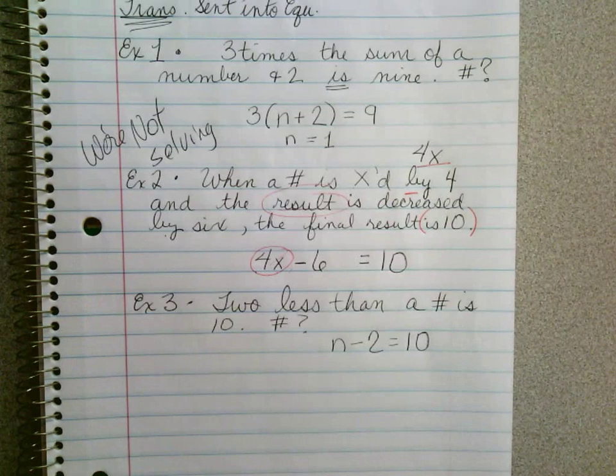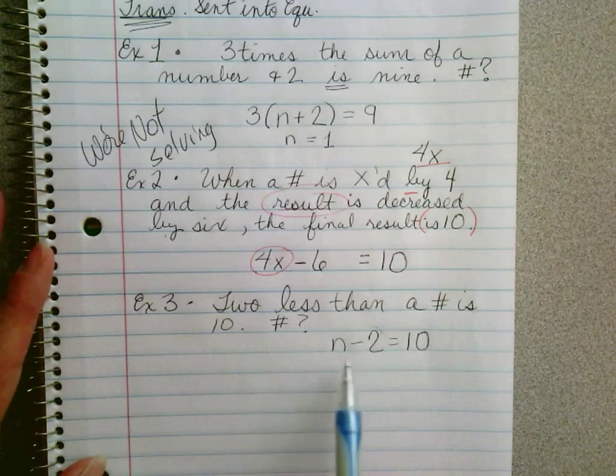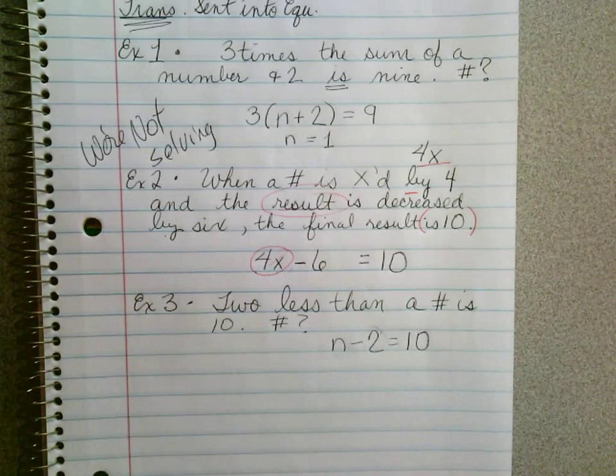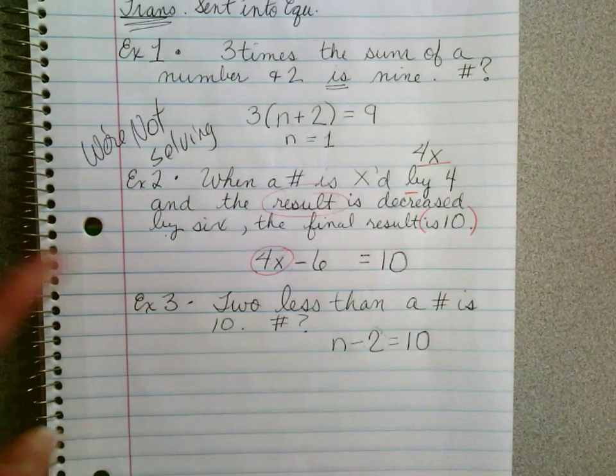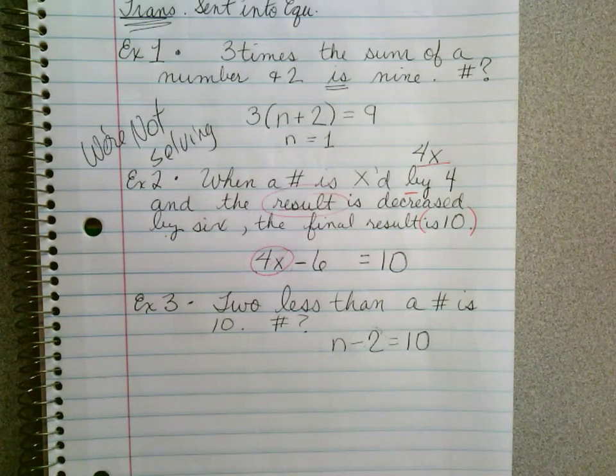2 less than. 2 fewer than what? A number. 2 fewer than a number is 10. Okay, you could solve it from here. Everybody knows the answer is 12. Okay, no problem. That's example 3.